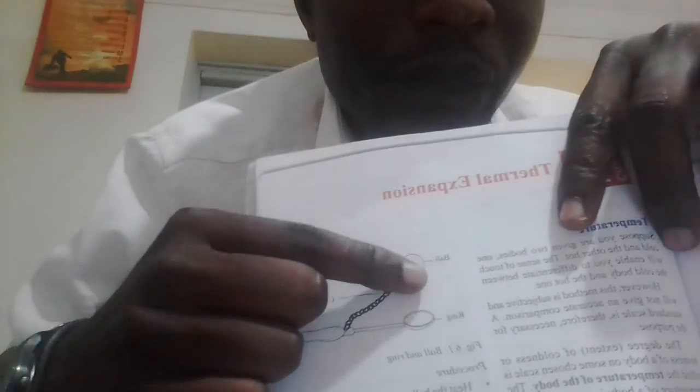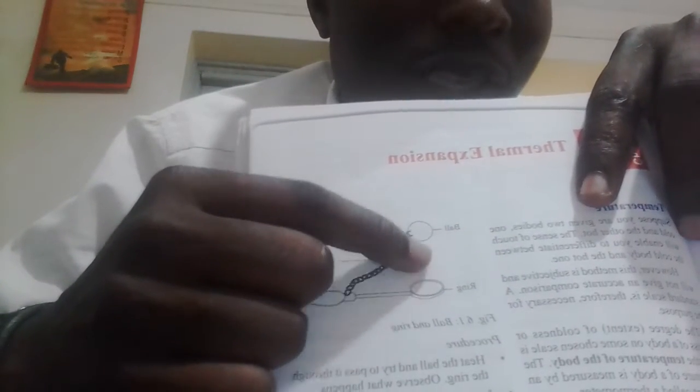Number one, we have what we call the ball and ring experiment. Ball and ring experiment, it's about a ball. You can look at it here. There's a ball here and there's a ring here. Now the ball and the ring have the same diameter. The diameter of the ball is equal to the diameter of the ring.